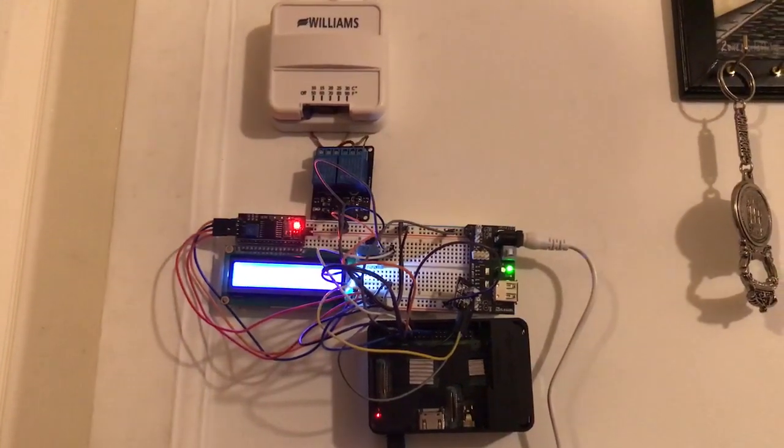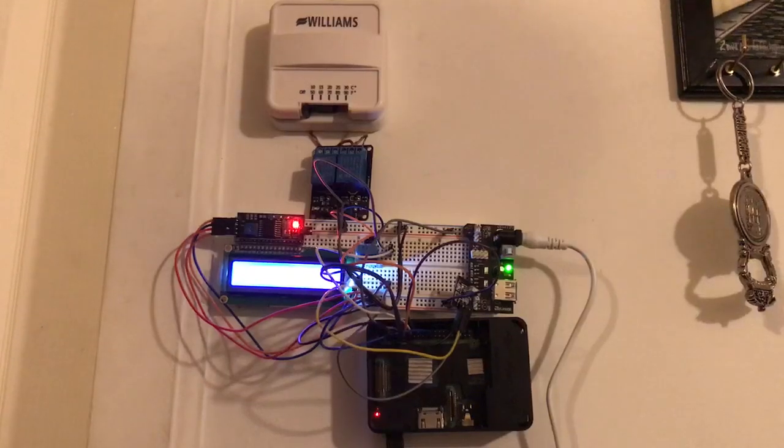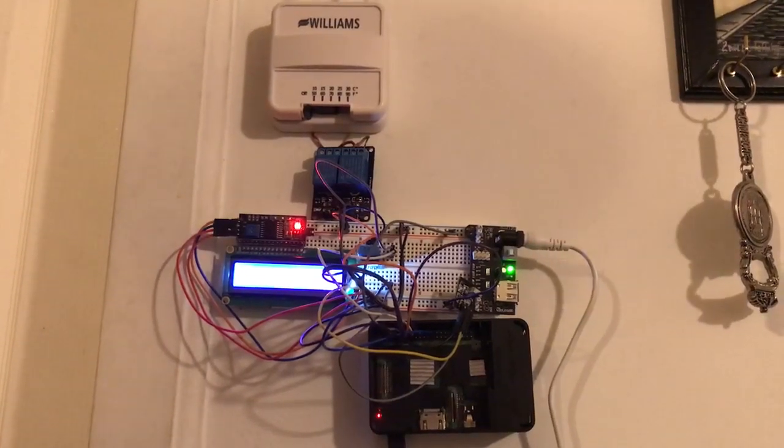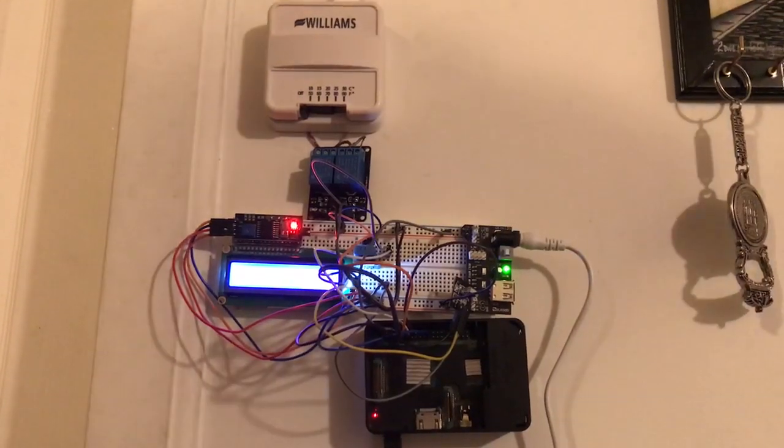But for this project, I also added in some user input via the IR remote, which was super handy because now I can change the temperature from anywhere in the room.